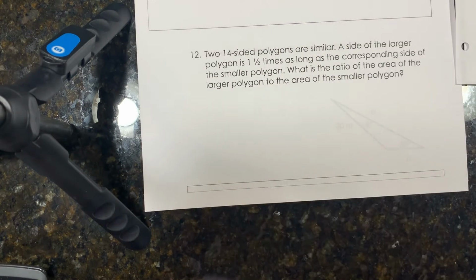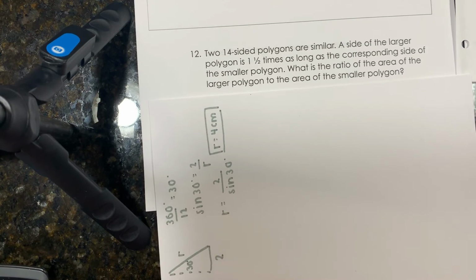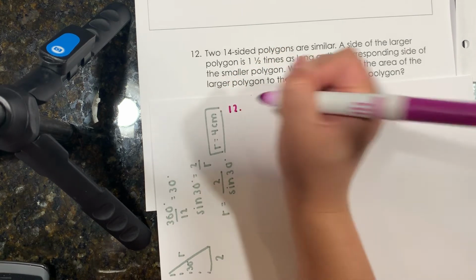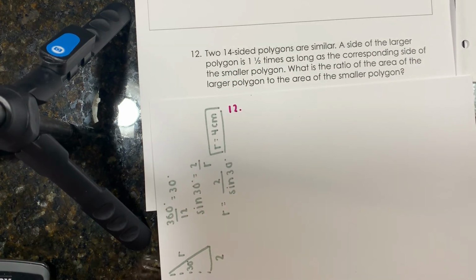Now looking at number 12, this isn't a new problem, but it's something that we did early on, probably in the first 10 lessons. 14-sided regular polygons are similar. The side of the larger is 1.5 times the corresponding side of the smaller. What is the ratio of the area of the larger to the area of the smaller?